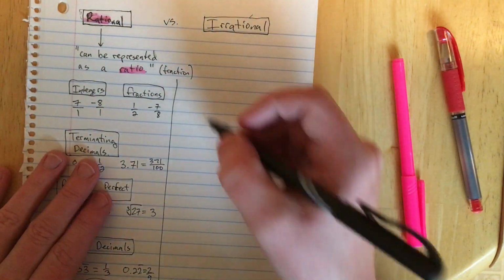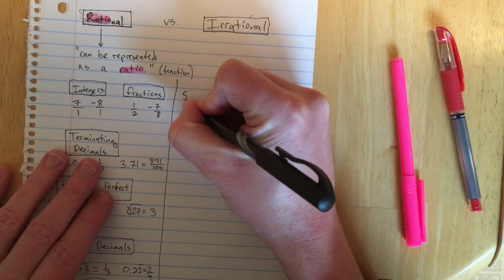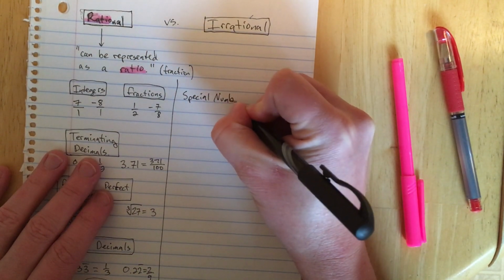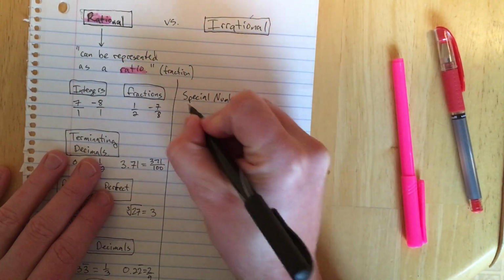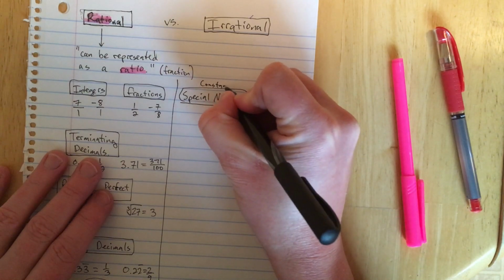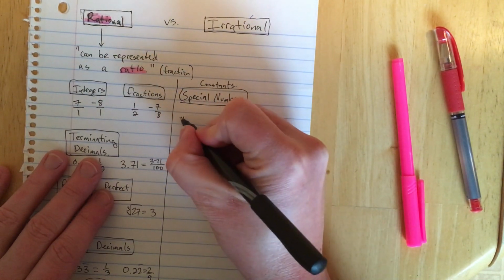There are 3 kinds of irrational numbers. There are special numbers. So these are special numbers. I should maybe call them special constants. But so yeah, I'll add that word. These are constants. Okay, so numbers like pi.